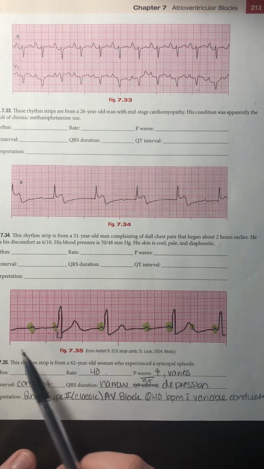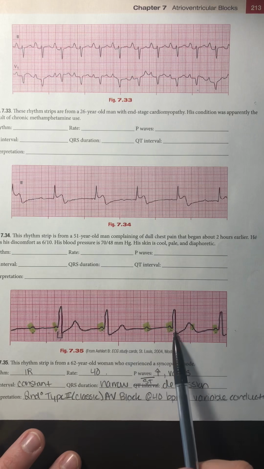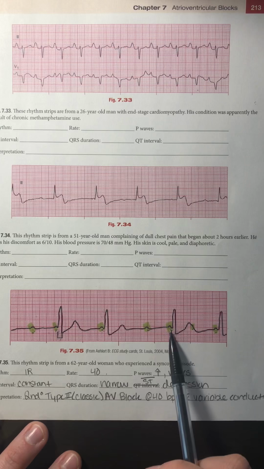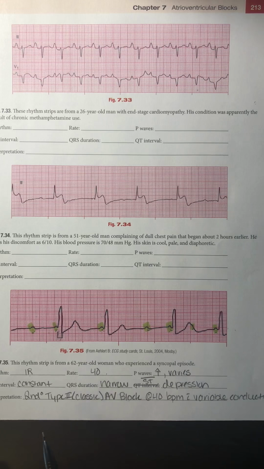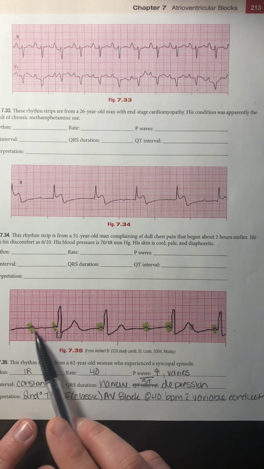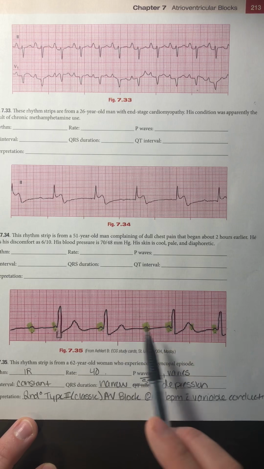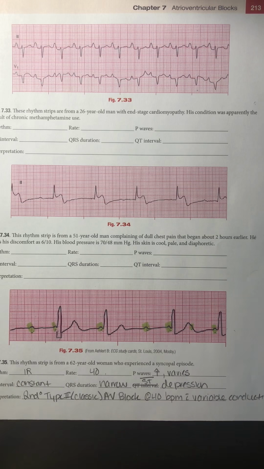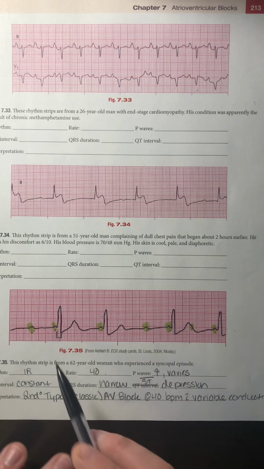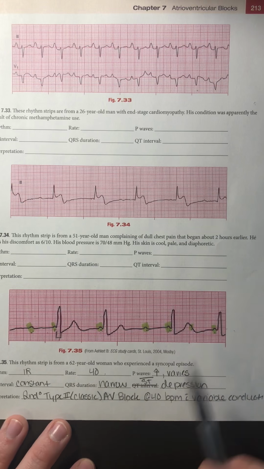Could it be a second degree type 2? I do have more P's than Q's, and my PR interval does remain consistent when I have a QRS that follows. I just have a variable conduction ratio because sometimes I have 2 P waves, 1 P wave, 2 here, so it's just a variable conduction ratio. So there is still a relationship between my P waves and my QRS complexes. It's just not every P wave is getting through, not every sinoatrial node contraction is getting through to the ventricles.